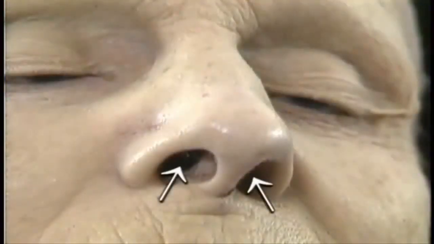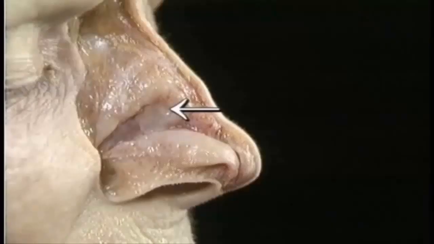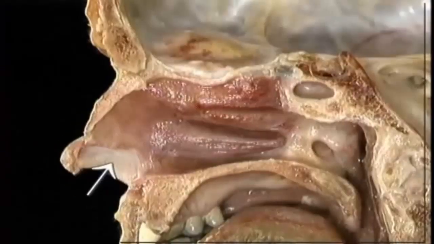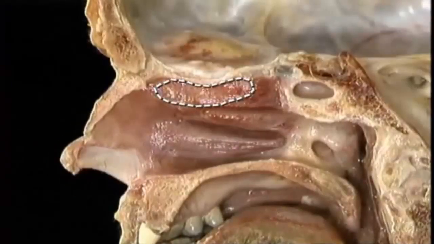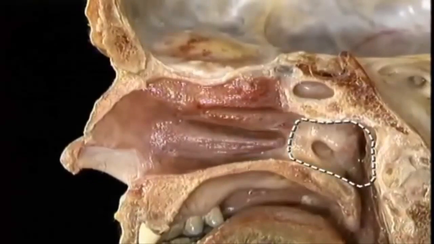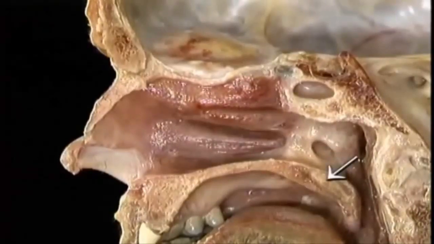Here are the nostrils, or anterior nares, the columella, the lateral cartilage, the alar cartilage, the septal cartilage, the nasal vestibule, and the olfactory area. Here are the conchae again, superior, middle, and inferior. Here's the nasopharynx, with the torus tubarius, the pharyngeal recess, and the soft palate.